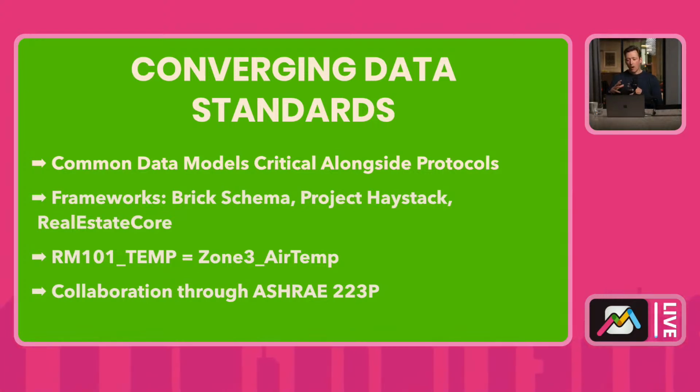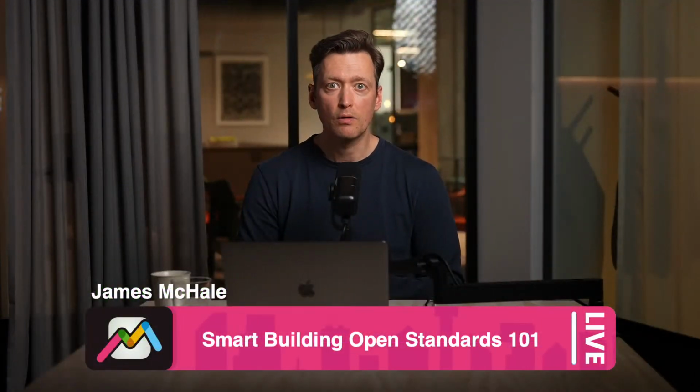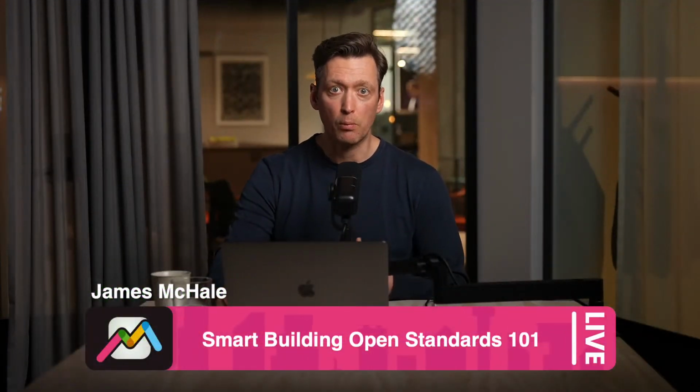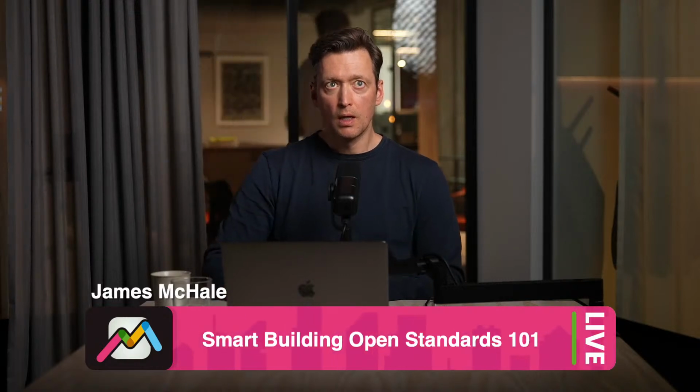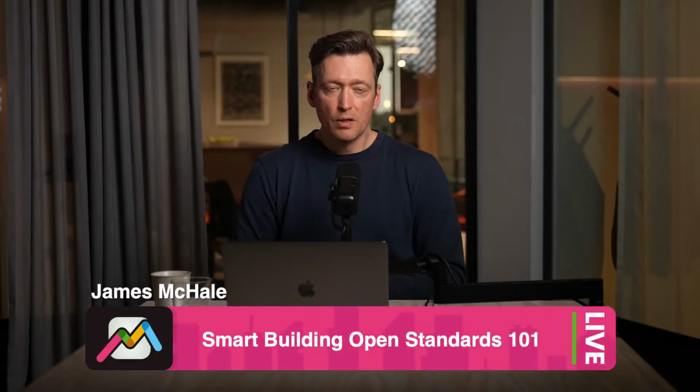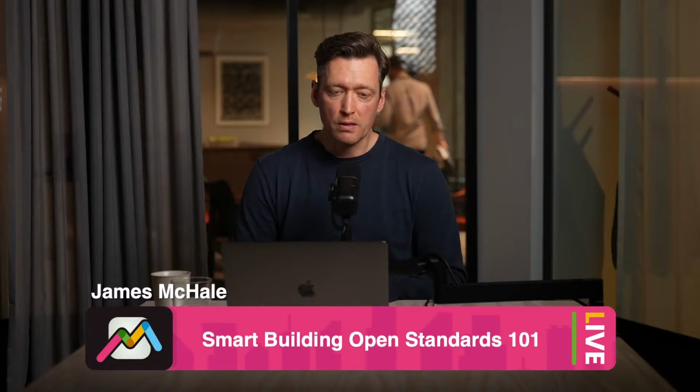So a well-aligned set of frameworks could emerge, which would give a clearer choice for building data representation. I think this is pretty good news for the future of interoperable smart building technology. So that covers the main three buckets of standards that I wanted to talk about.